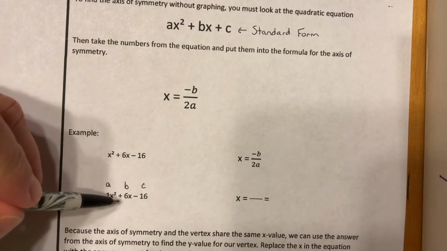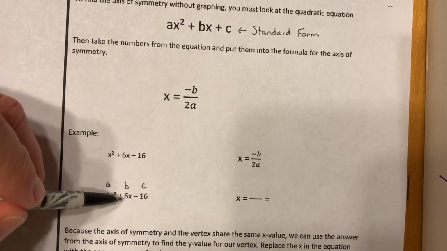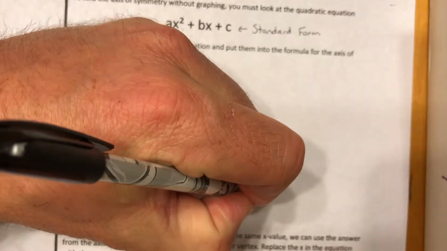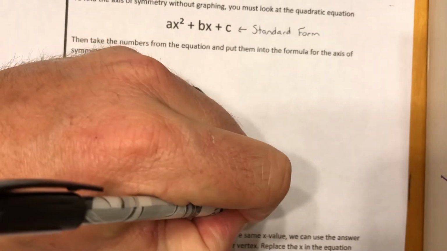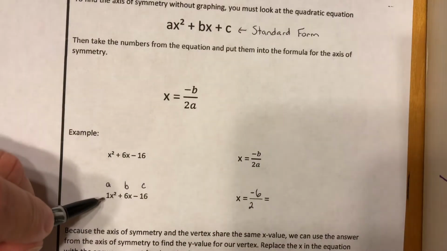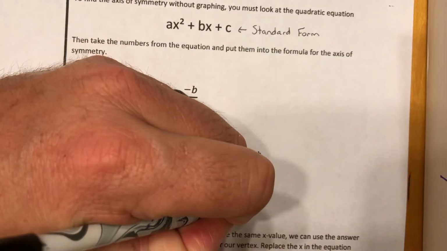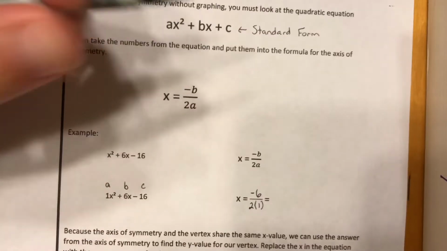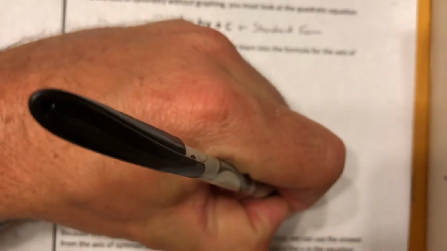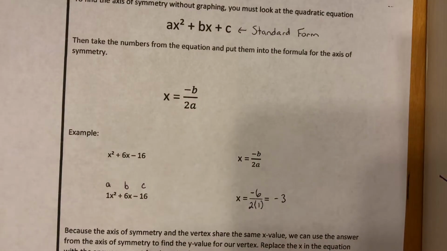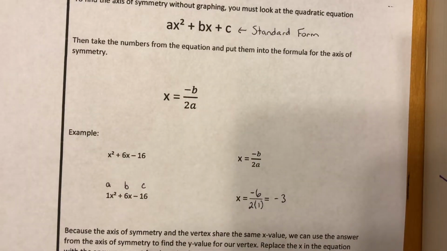So I'm going to take the opposite of b, so the opposite of 6 is negative 6. And I'm going to divide it by 2 times my a number, which in this case is 1. Then negative 6 divided by 2 times 1 gives me negative 3. So the answer for the axis of symmetry is x equals negative 3.